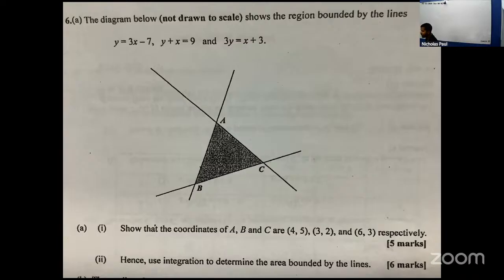Alright, ready? First things first. We need to know which equation goes with which line. So if you look here, you have three equations and you have three lines. 1, 2, 3. Question. How are we going to figure out which is which?